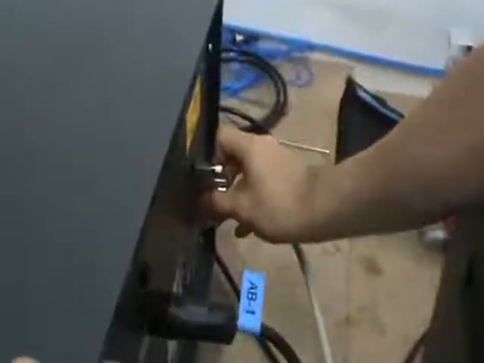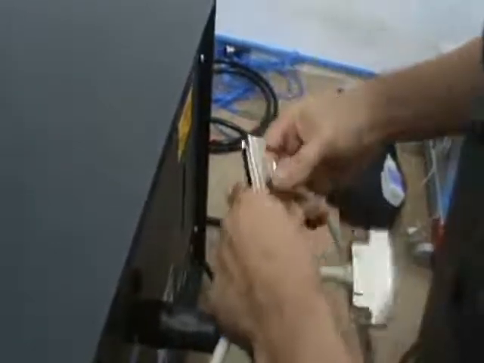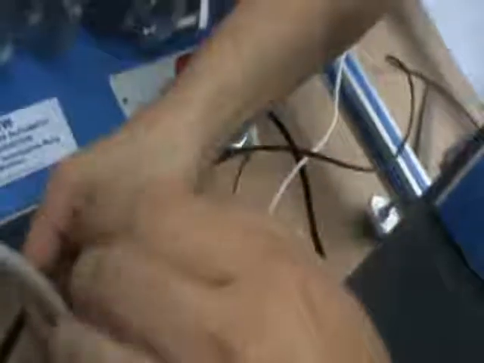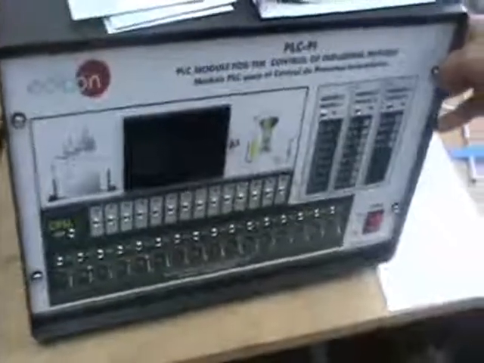And connect the PLC PI cable, just like this. In the back side, we connect it like this. So now we are controlling the unit using the PLC.